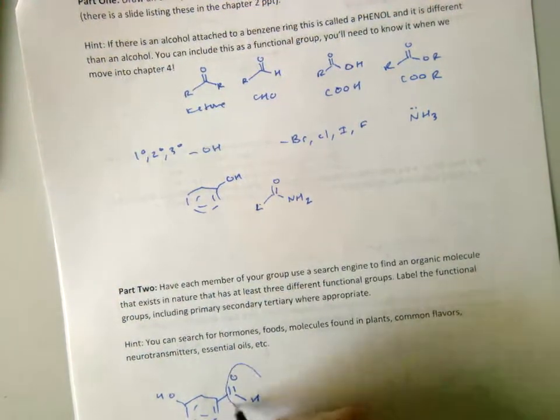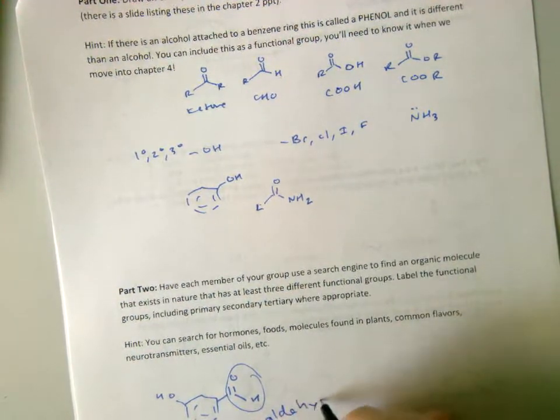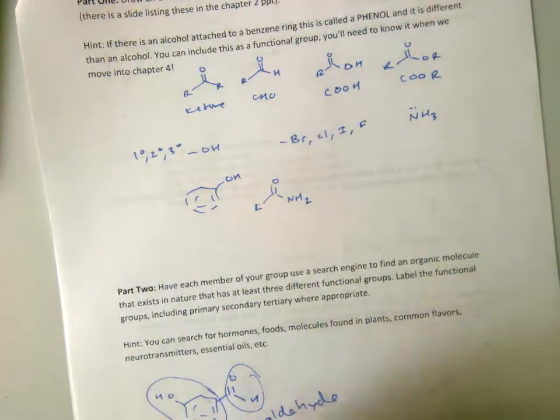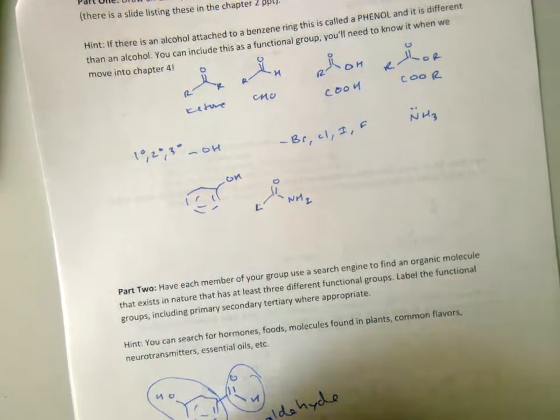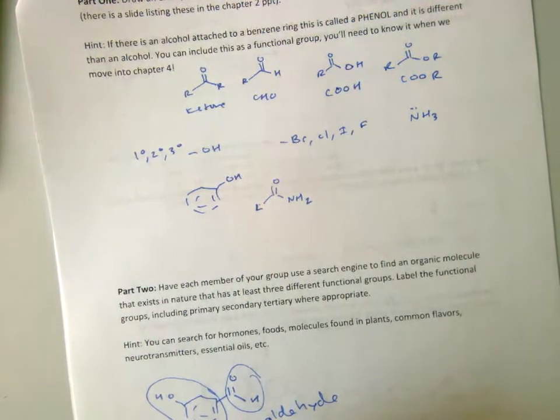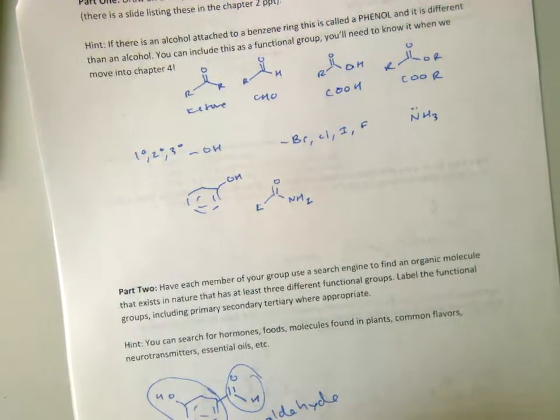So I'm going to say this is an aldehyde. This alcohol plus a benzene is a phenol. And this is an ester. Nope, this is an ether. Always get those mixed up.